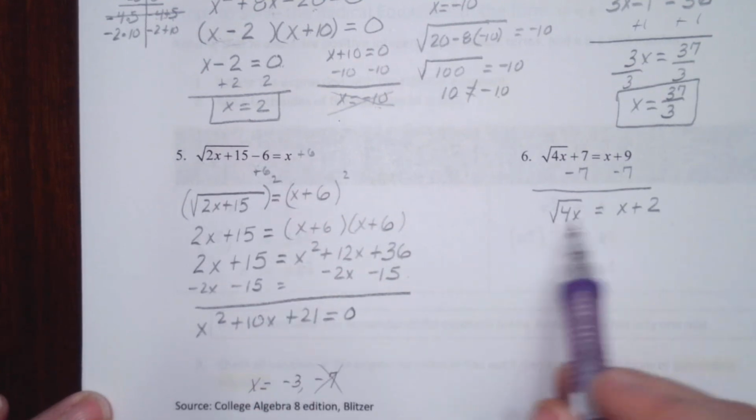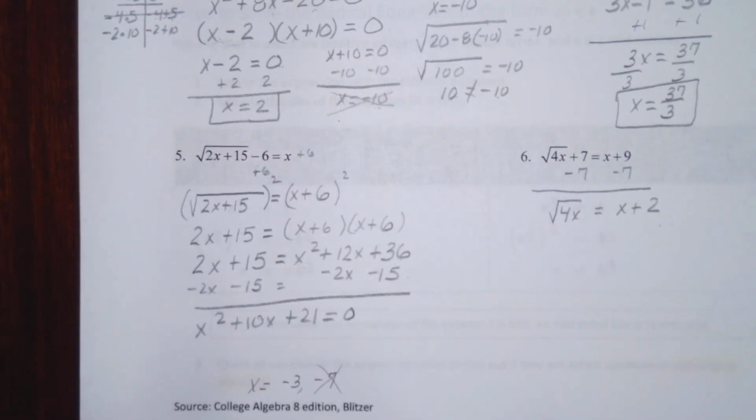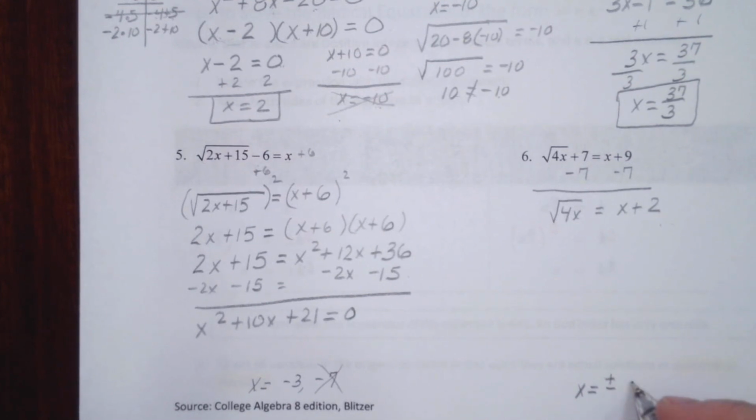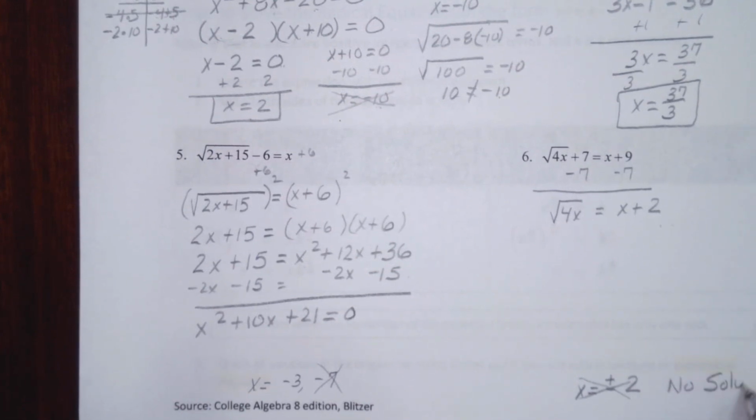You're just going to square both sides, and when you get to this one, you're going to end up with x is equal to plus or minus 2, and when you check, you're going to find out that neither of those work. So you're going to end up with no solution, and I am going to let you work that one out.